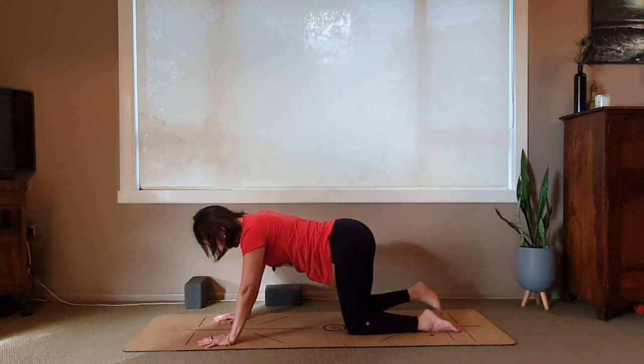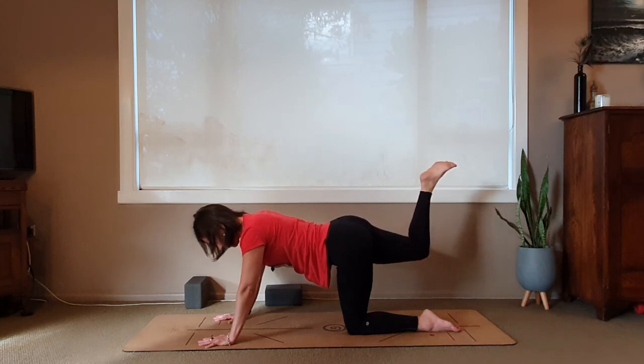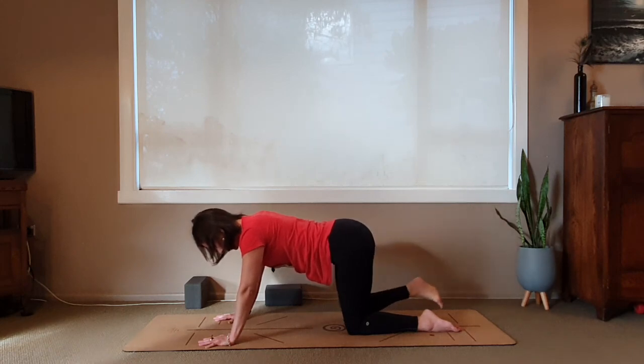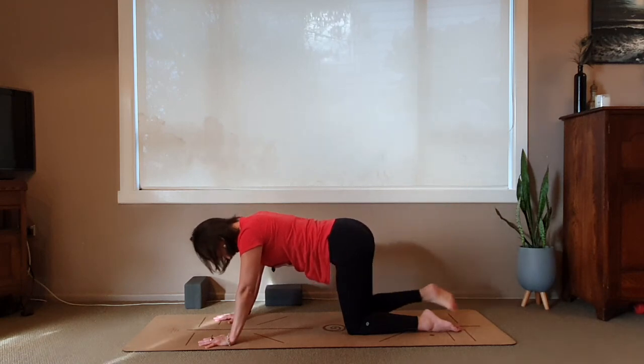Okay, and then just lower. And again, we'll lift. And lower. One more time, so lift, notice what you feel. Again, give those muscles a squeeze, and then lower.